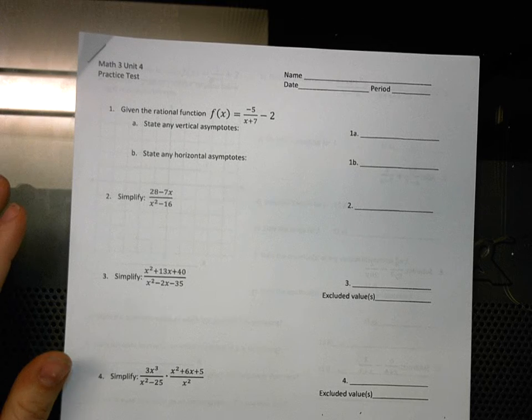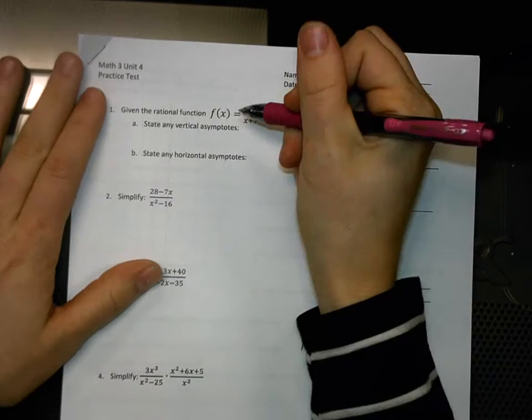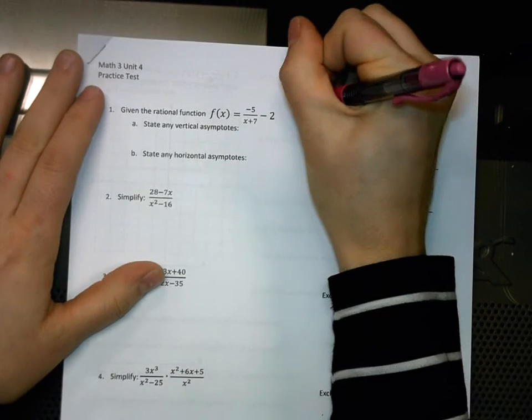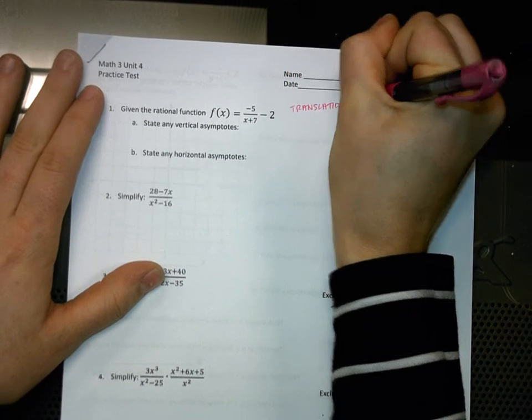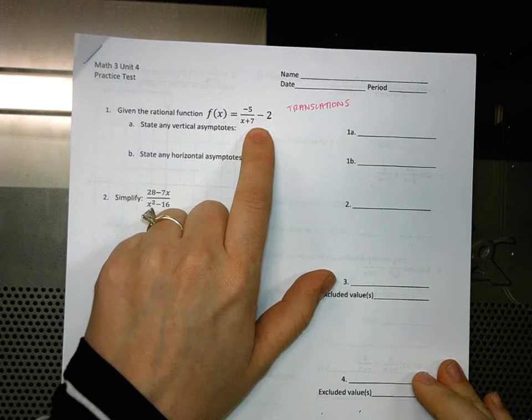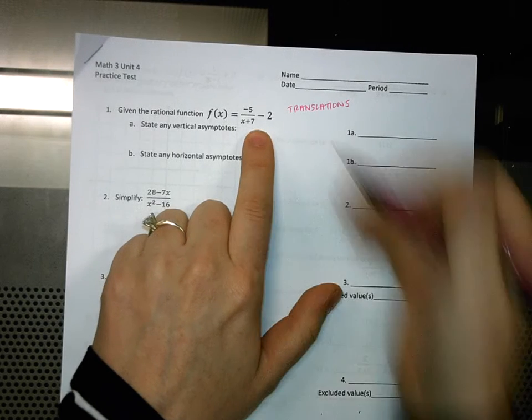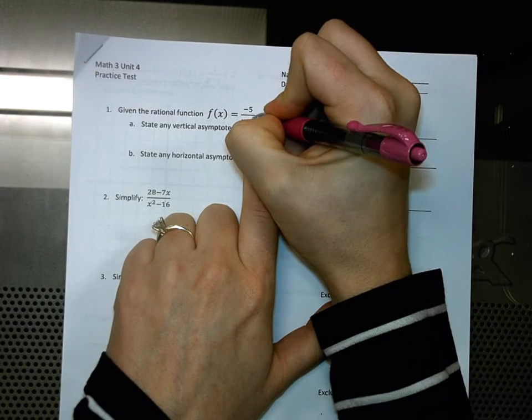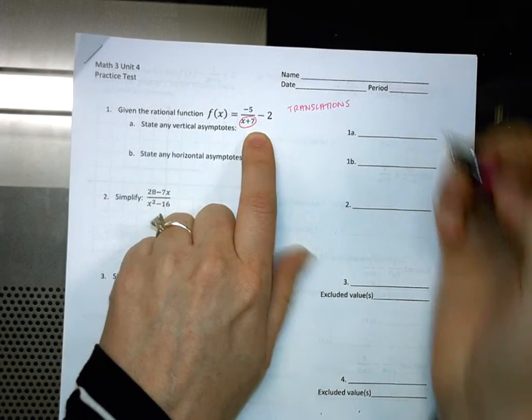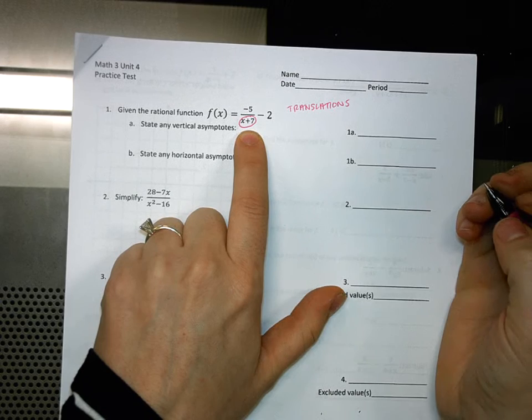So our asymptotes are found based off of our translations. So I want to look at my horizontal and my vertical translations. I don't need to worry about my reflection at all. So if I have x plus 7, that means I go which direction by 7?